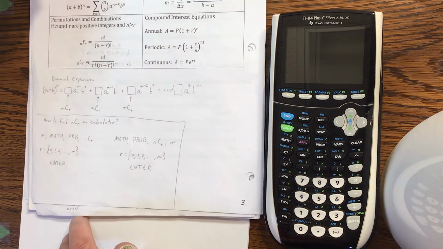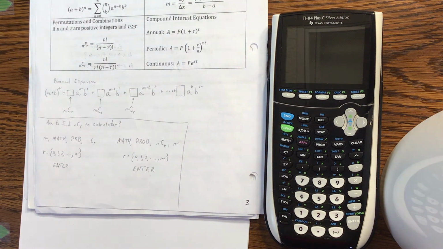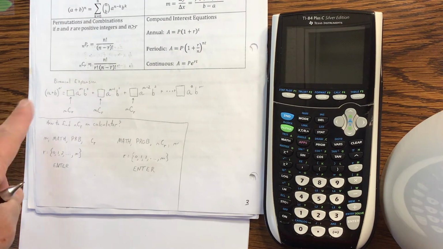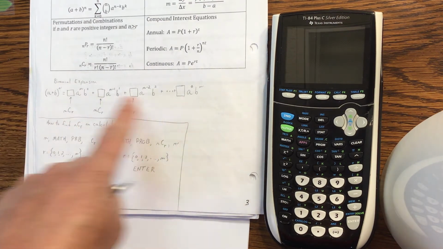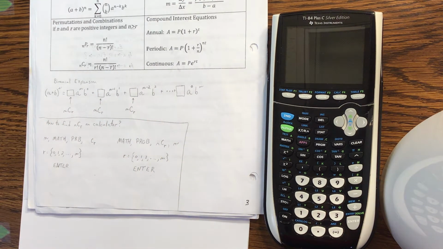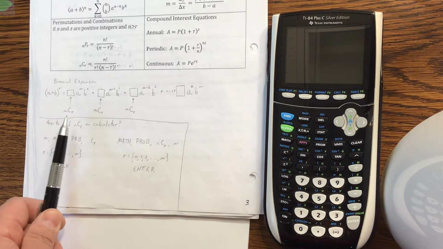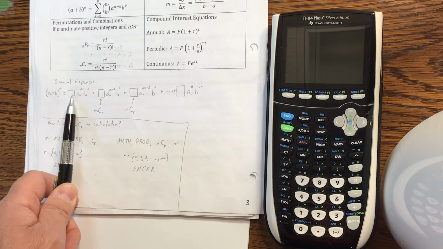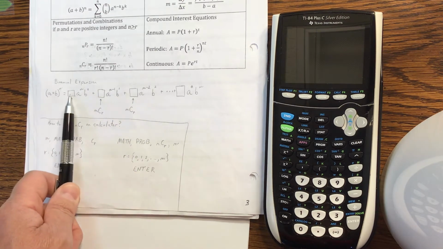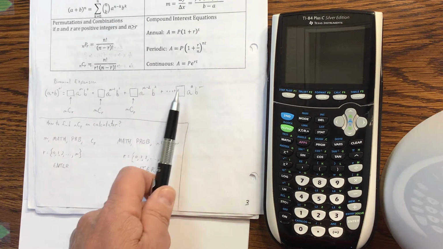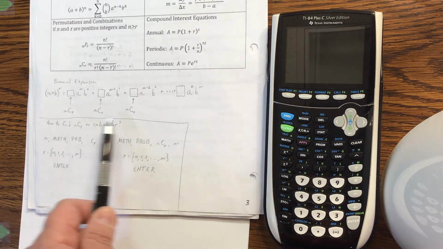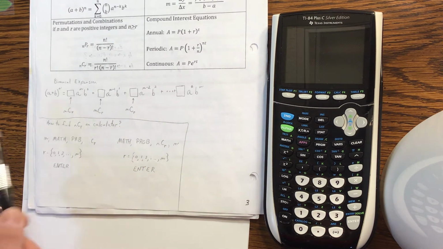So again, on page 3 of your HD&Cs, you can write down your binomial expansion. If you need to pause your video, you may do that. The new thing we're going to deal with here is finding the coefficients of your binomial expansion, and we have to use what is called combinations.